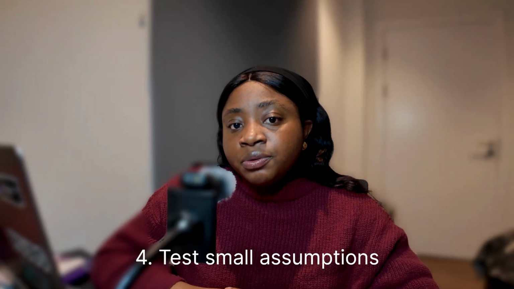You need to understand that asking for help, asking questions, is not a sign of weakness. It's how you build understanding and trust with your team as a product manager. And to be honest, in real world situations, in product management, clarity is rarely owned by one person. It's a team effort. Another point I want to share is test small assumptions instead of waiting for big answers.